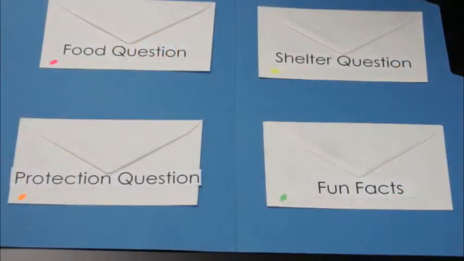Another area that I want my students to explore is the animal's shelter. So then we will research what are some shelters for this animal. And then another basic need that I would like them to explore is the protection. Is there protection? How do they protect themselves? So then I would glue the protection question here.